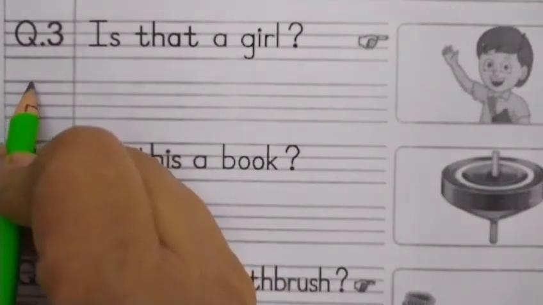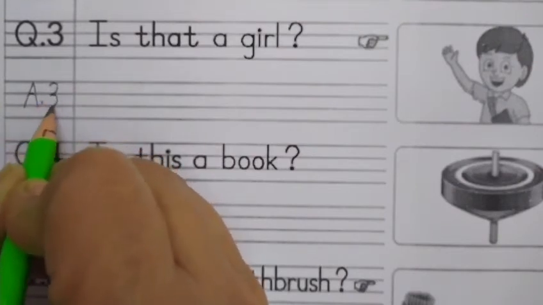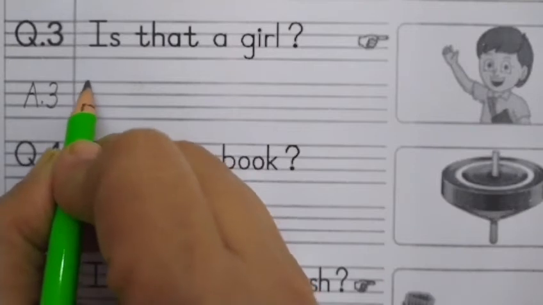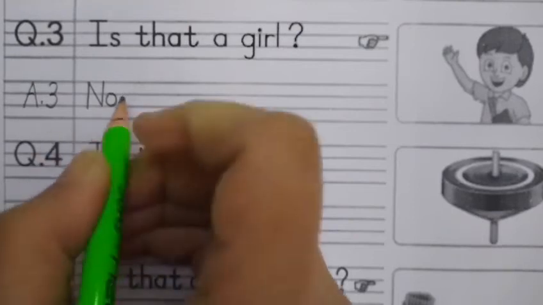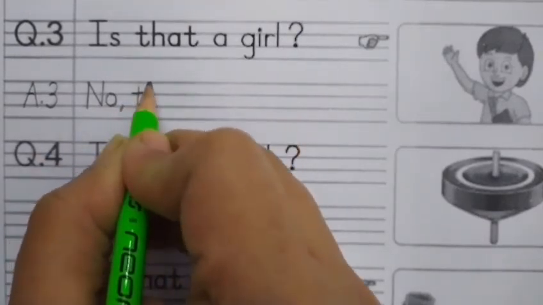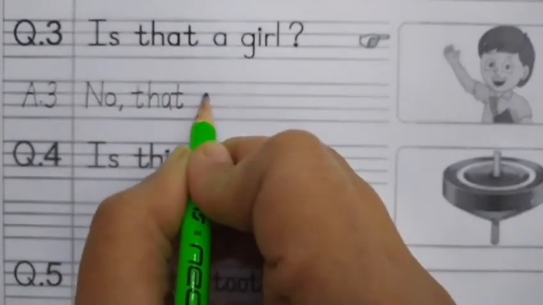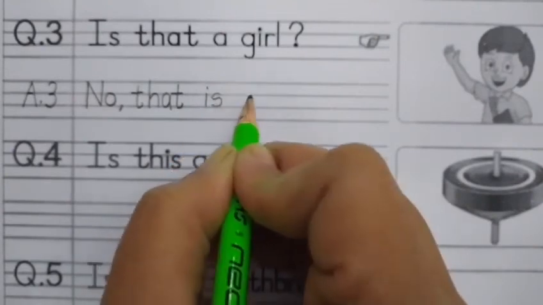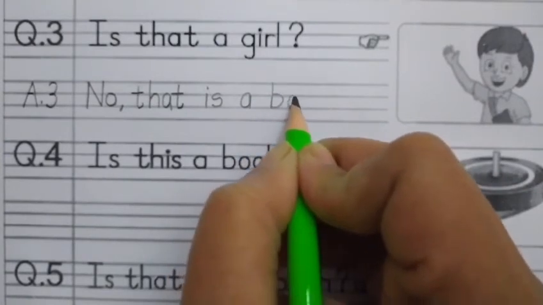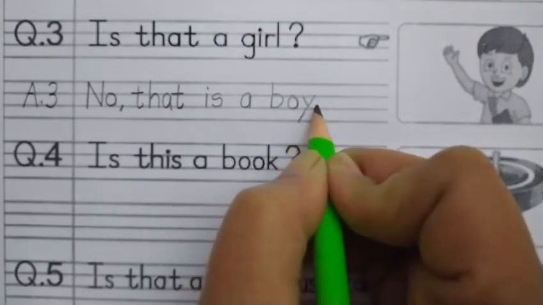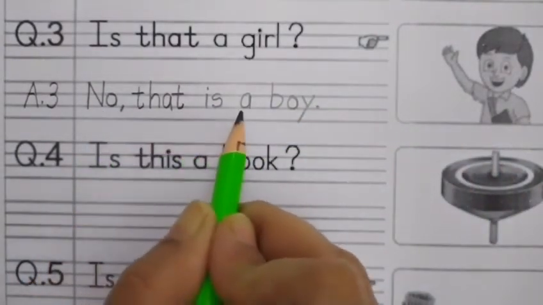In the margin, capital A. N-O, no, comma, T-H-A-T, that, is, a, B-O-Y, boy, full stop. No, comma, that is a boy.